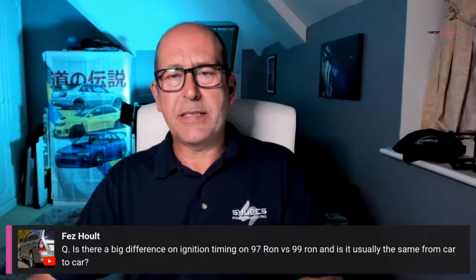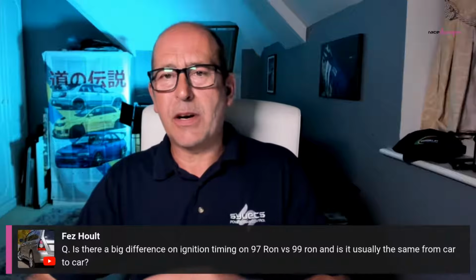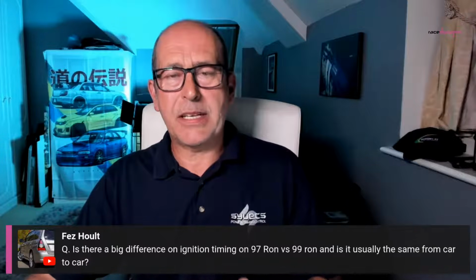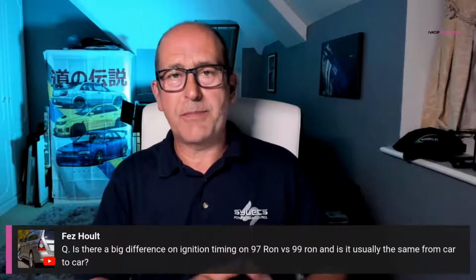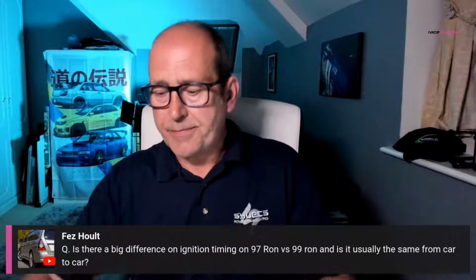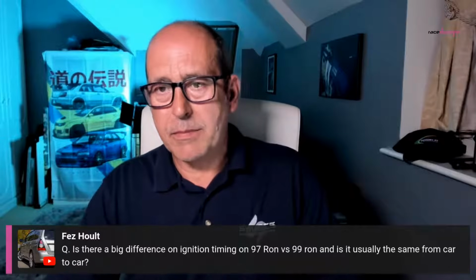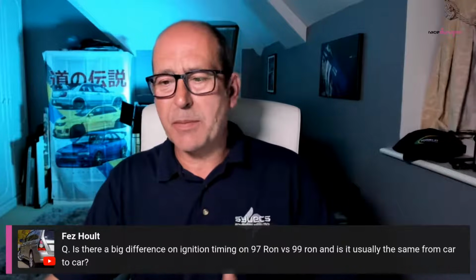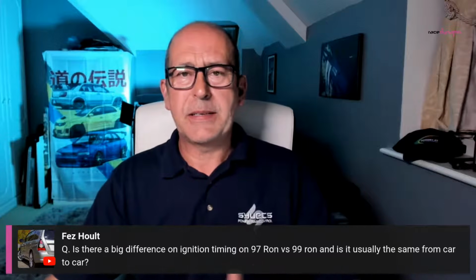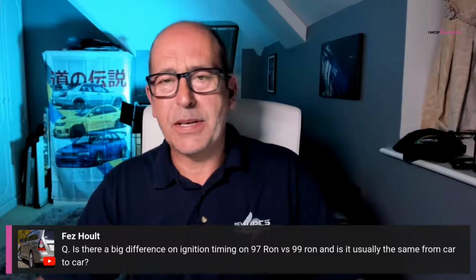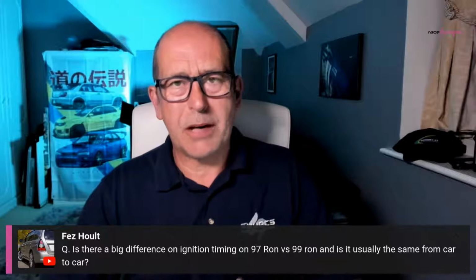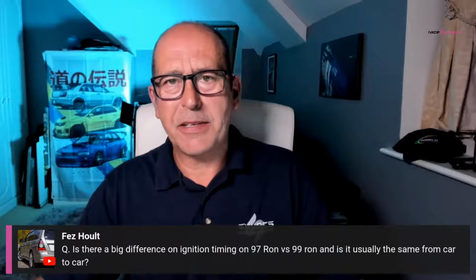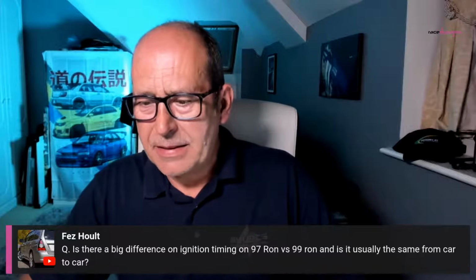That difference is not the same car to car. If you've got a higher compression engine, it's going to make a much bigger difference between 97 RON and 99. On a Legacy GT, for example, with 9.5 compression, putting lower quality fuel in there, you're miles off on ignition timing, and you're really heavily into areas where it could detonate badly.